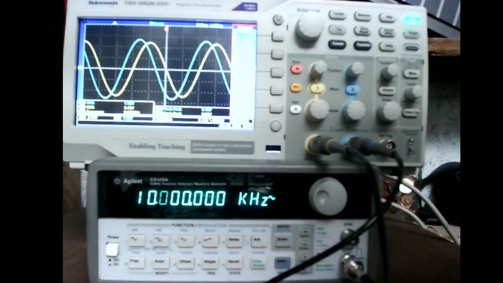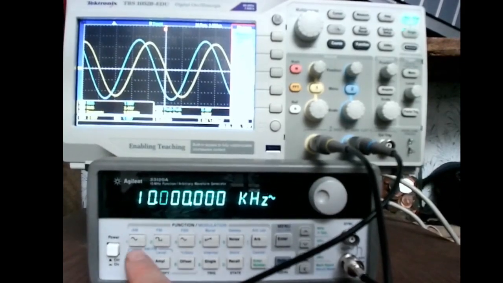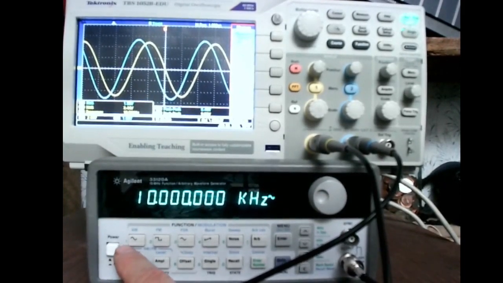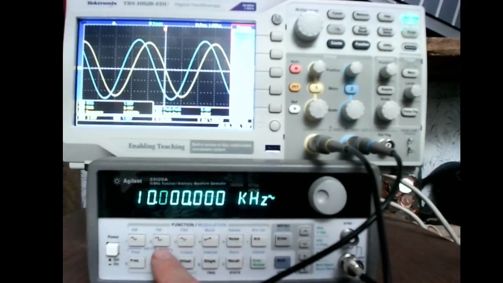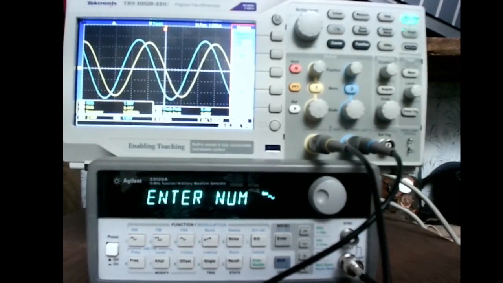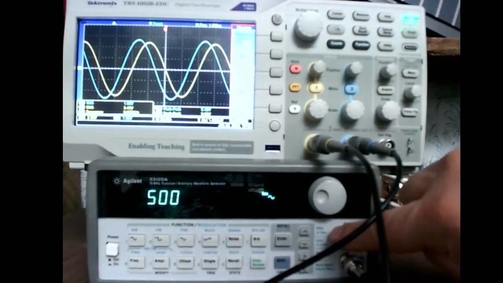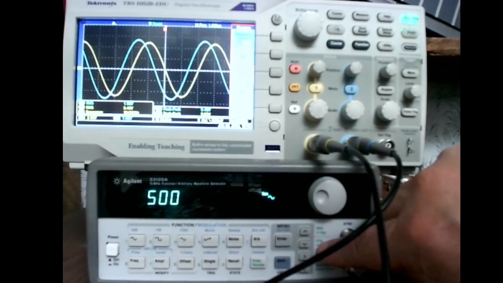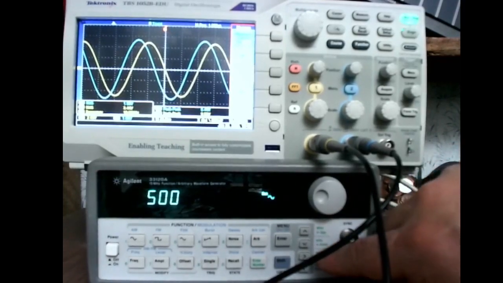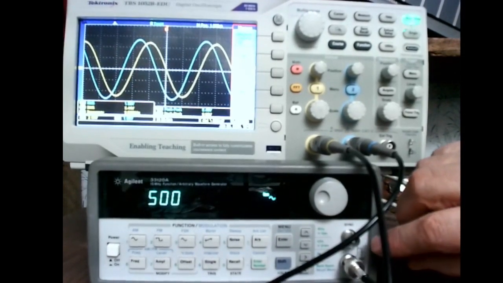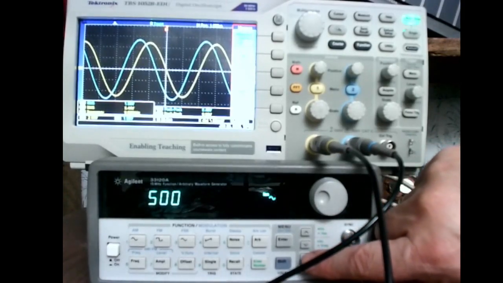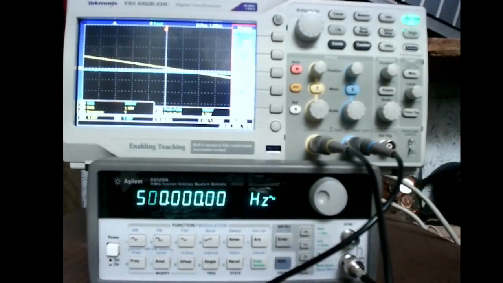Or you can just punch in a number. So if you see here, there's numbers. It's kind of hard to see, but there's green numbers here. 1, 2, 3, 4, 5. So we have all these green numbers, and you can press the green button that says enter number and then just type in. So let's say I want to type in 500, and then over here I'm going to select hertz. So I can either select kilohertz or I can select hertz. And I can press that button. And so now I'm at 500 hertz.